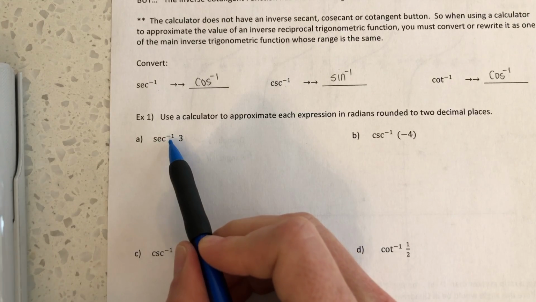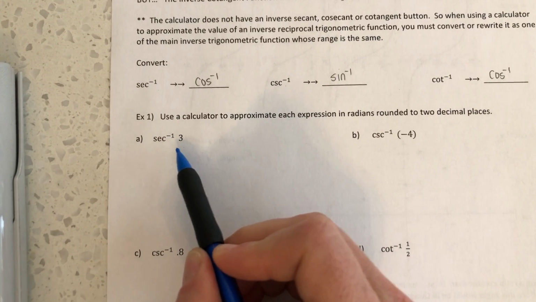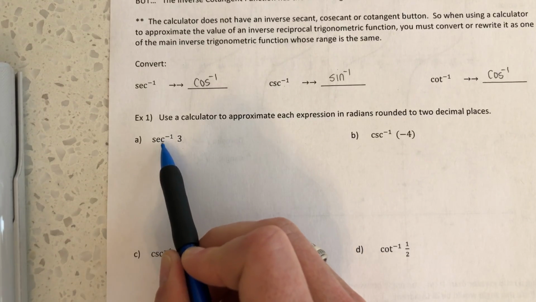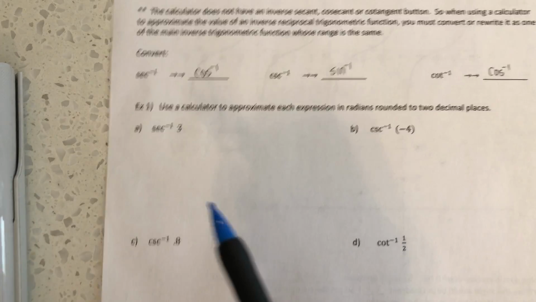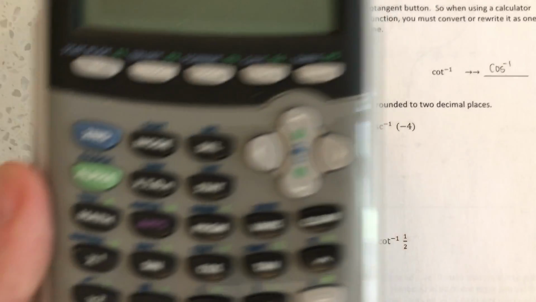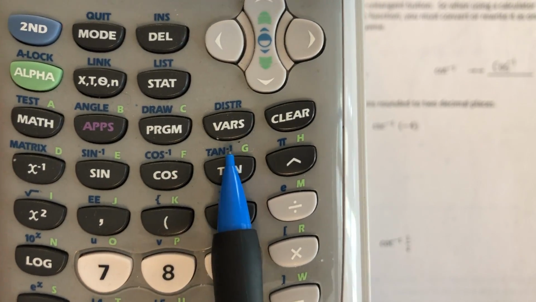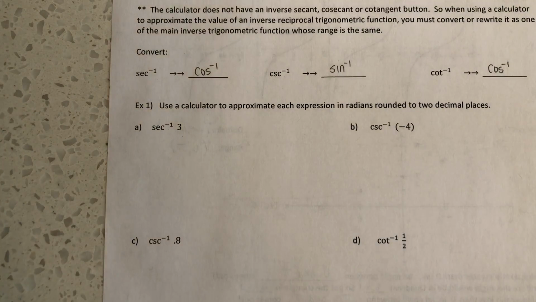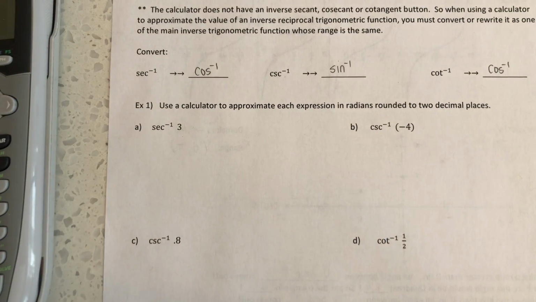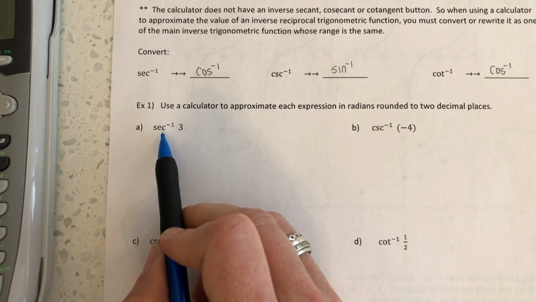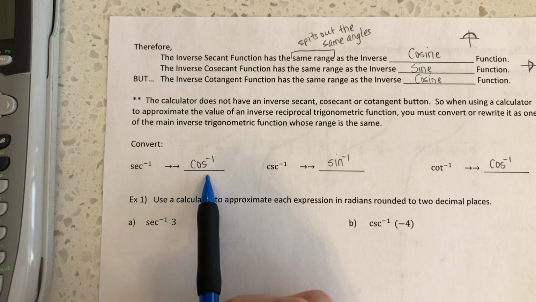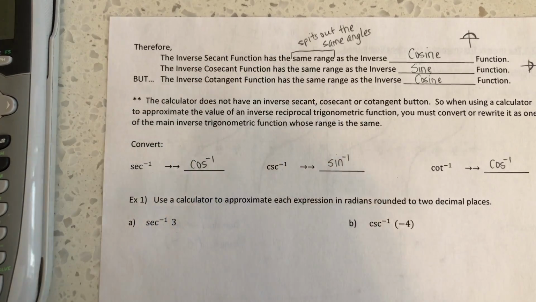So what if they asked you what is the inverse secant of 3, right? What is the angle that is the answer to this question? Because that's what inverse trig functions get us. They get us angles, right? Well, the problem is there's no inverse secant button on my calculator. I have inverse tangent, inverse cosine, and inverse sine. And like I said, I cannot do this as 1 over the inverse cosine. The translation is just not the same, and it doesn't get you the right answer. So what you're going to have to do is turn this into an inverse cosine problem, because inverse secant spits out the same angles as the inverse cosine, and there's an inverse cosine button that I'm going to be able to use.